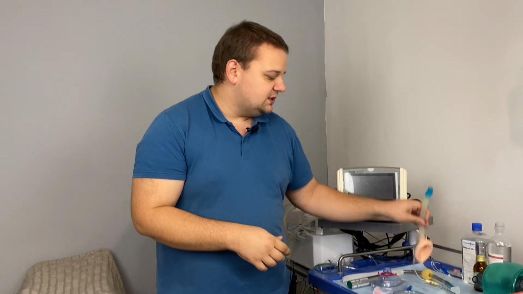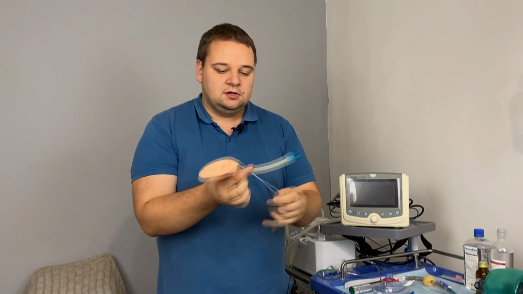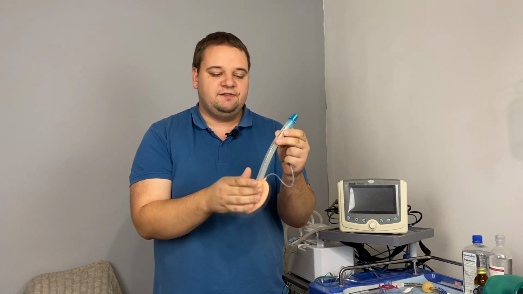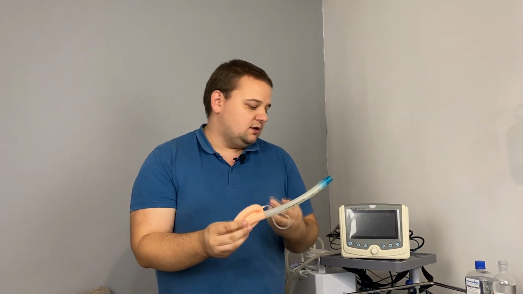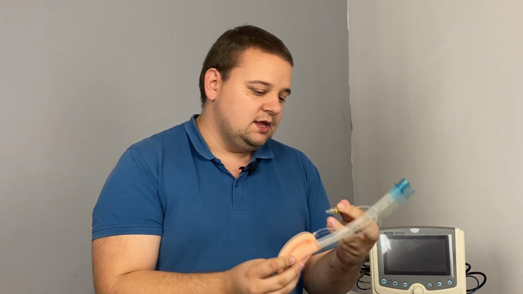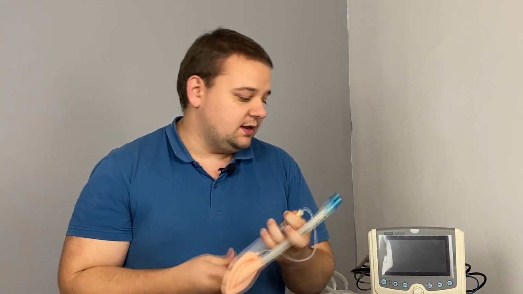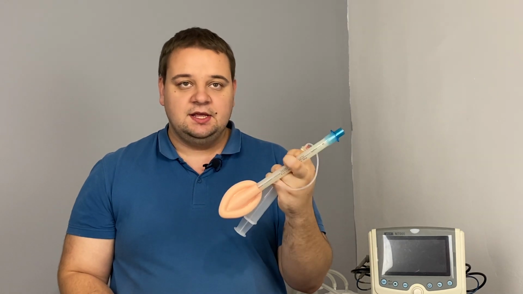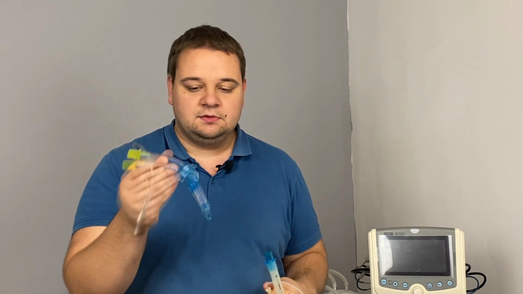Then there is a laryngeal mask. It looks like this. Also there are different sizes. This is size number 5, the biggest of the models available, so this is for a large adult person. Oh, by the way, laryngeal masks are measured by the patient's height, and laryngeal tubes are measured by the patient's weight.